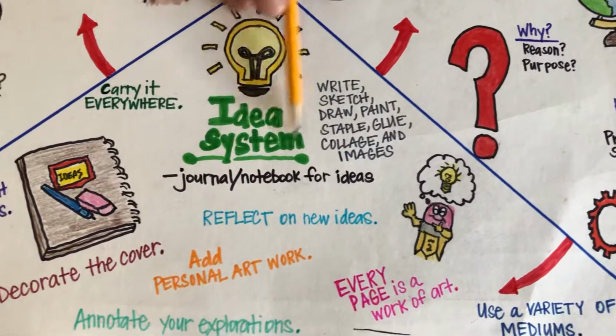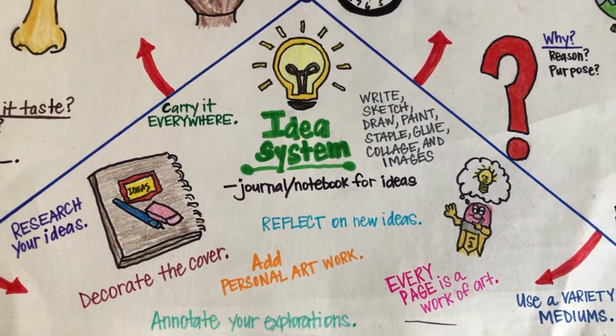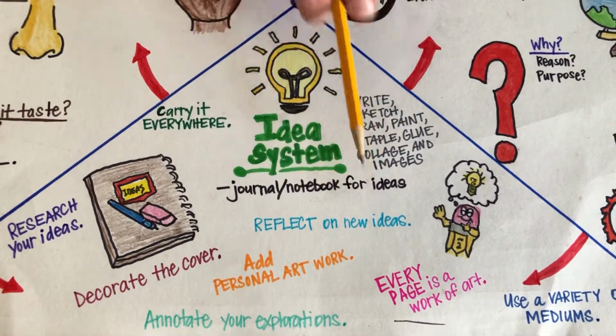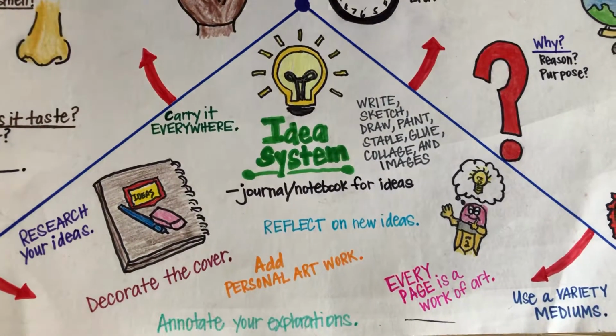And finally, we'll go down here to idea systems. Idea systems are journals or notebooks for ideas, keeping your ideas and elaborating on them. You reflect on new ideas. You write, sketch, draw, staple, glue. You decorate the cover and you annotate your explorations.